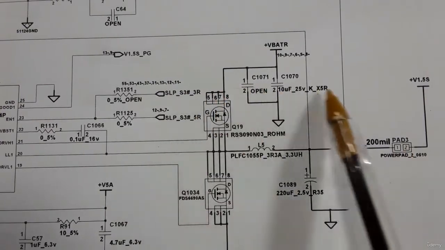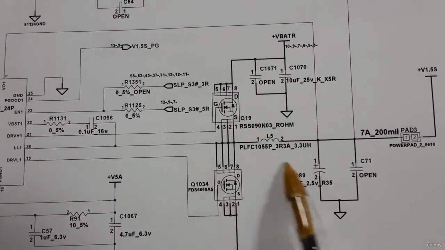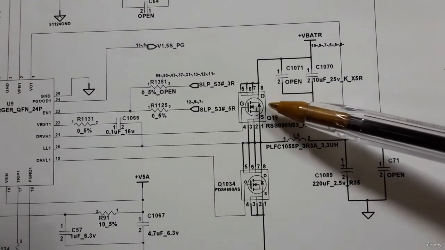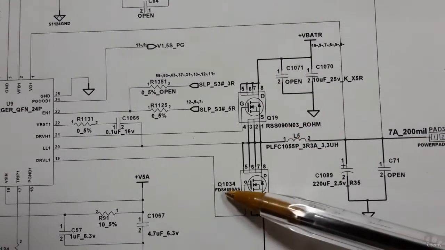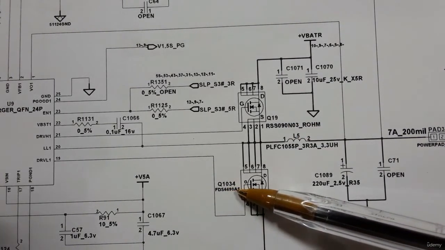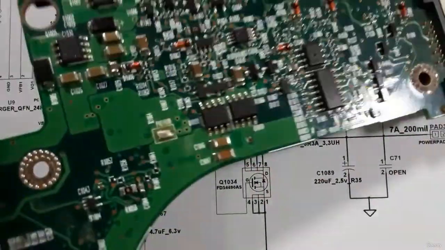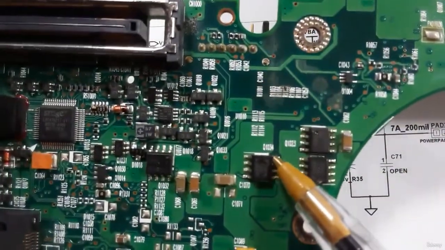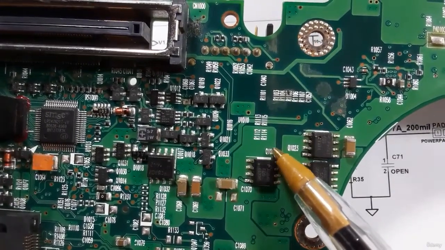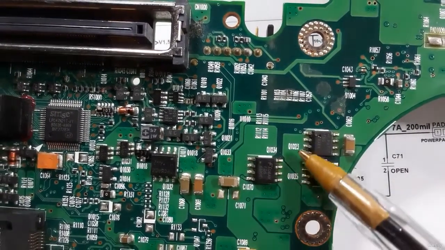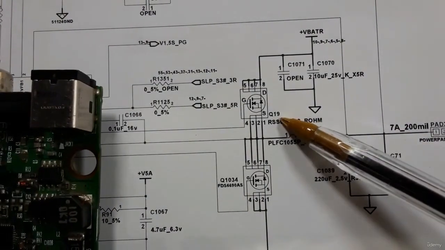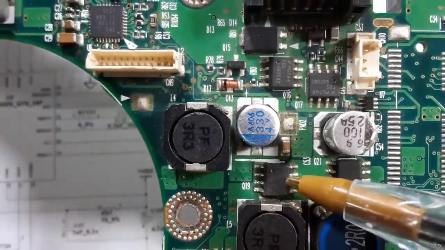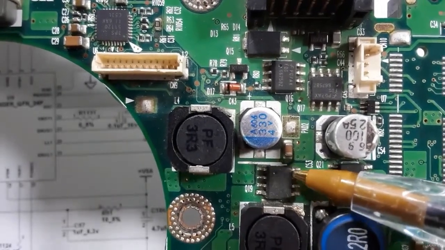Okay, so let's check all these components in the motherboard. I will show you all these components. For the MOSFETs, we have Q19 and Q1034. Okay, so here, as you can see, we have Q1034. And on the other side we will find Q19. This is Q19. This MOSFET is Q19, as you can see.